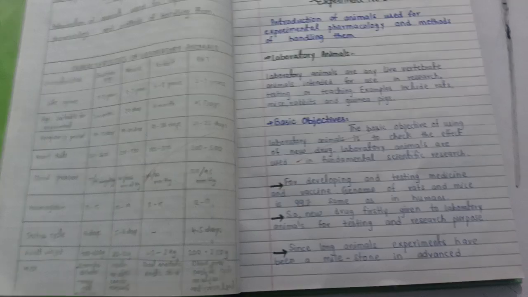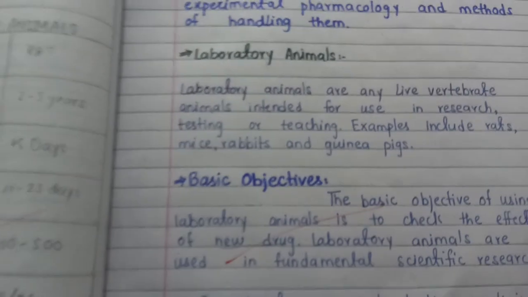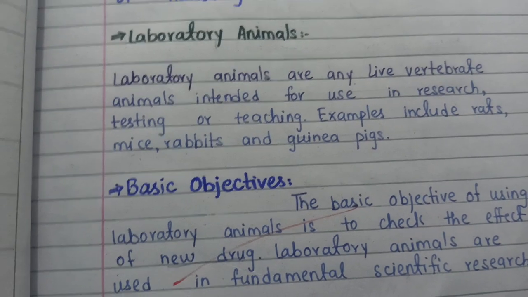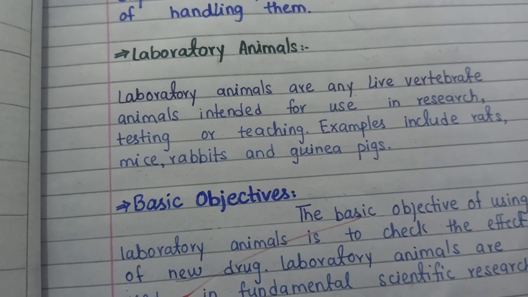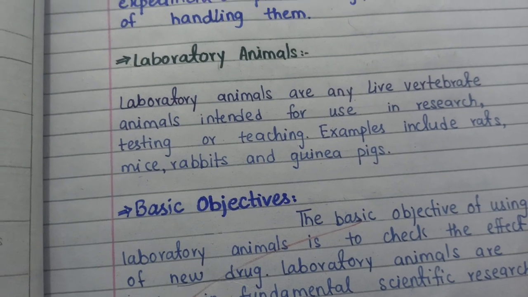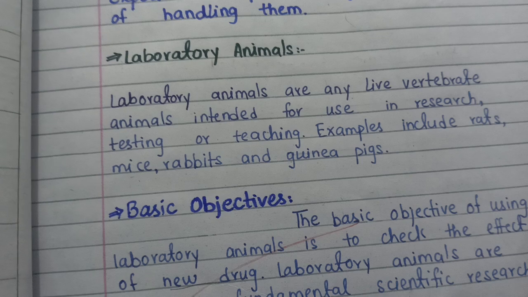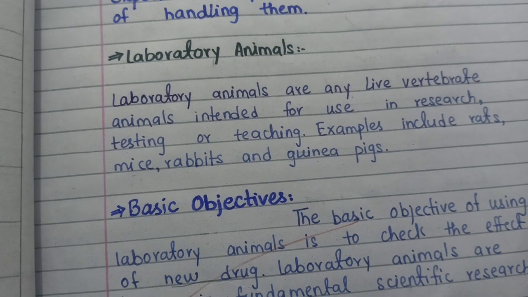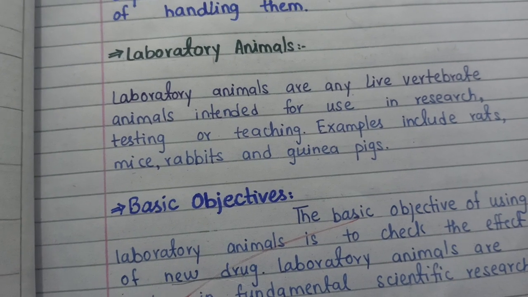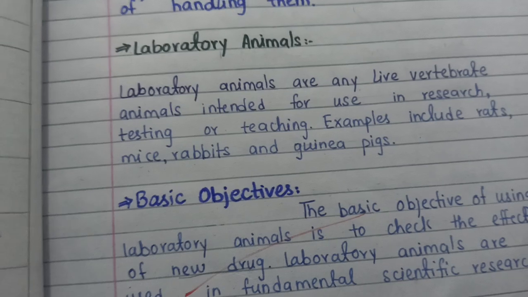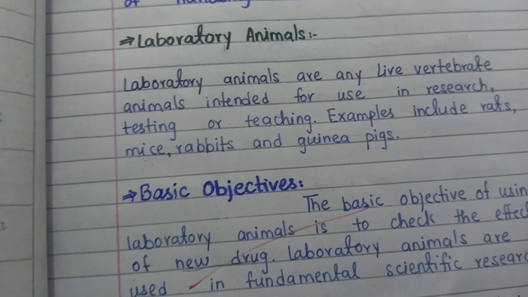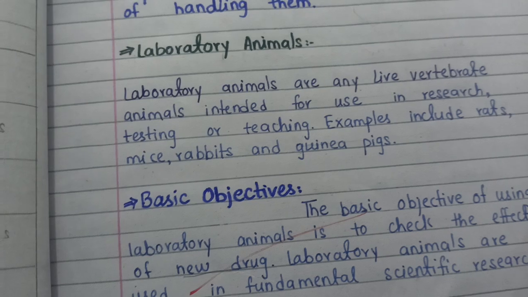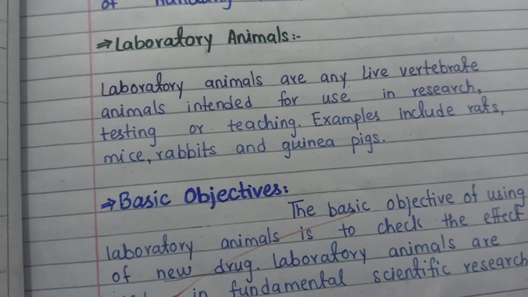So what is this very basic experiment? First you will discuss what laboratory animals are. So you know everything about the animal. These are those animals which we use in the laboratory. And why do we use animals in the laboratory? The same answer is that we use a lot of animals for research purposes. Actually, the organs and the systems inside the animals are exactly the same as the human has. That's why we use them.